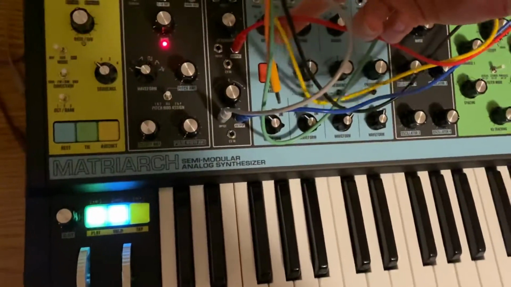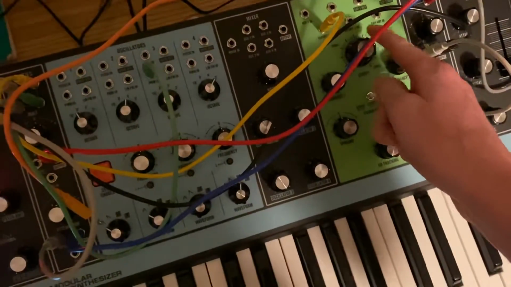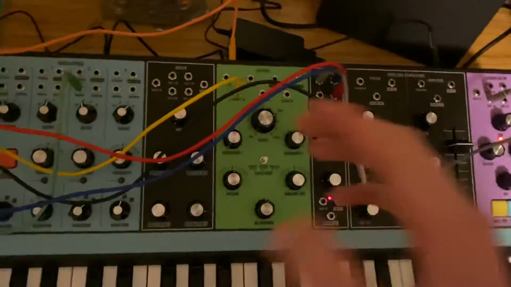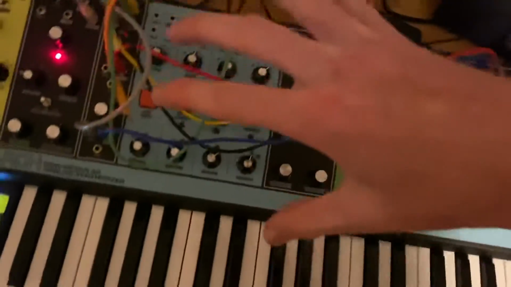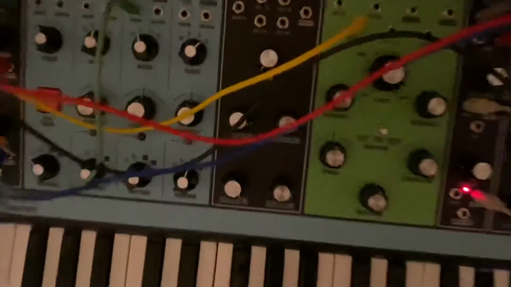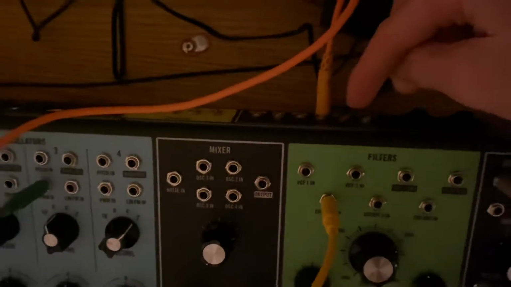Now I'm gonna add in this one. Let's give it my filter. There you go. Now you hear that filter coming into effect. The last one I've got that's affecting it is really, really cool. It's this little module right here. This one is the piano key CV out.